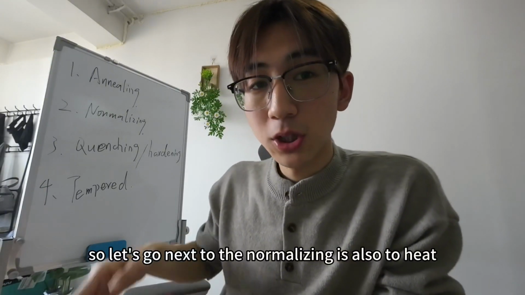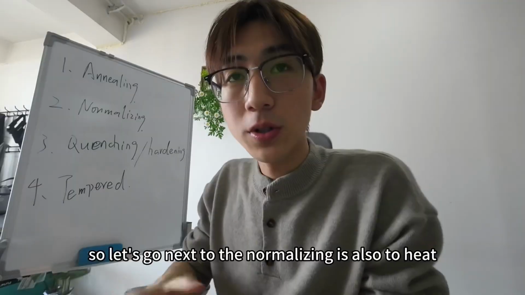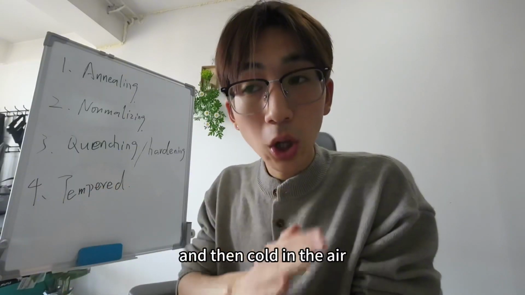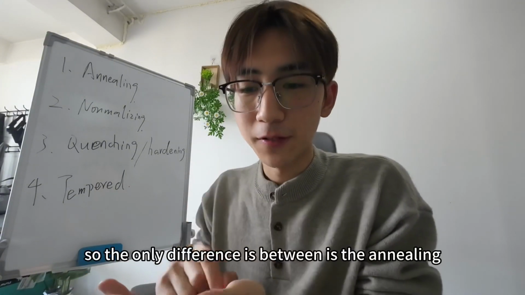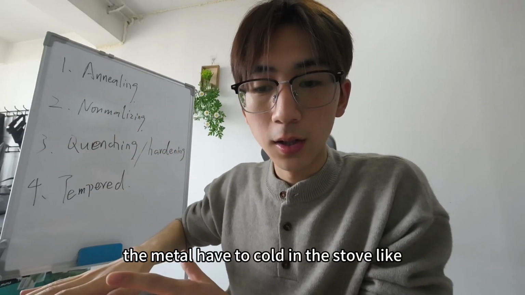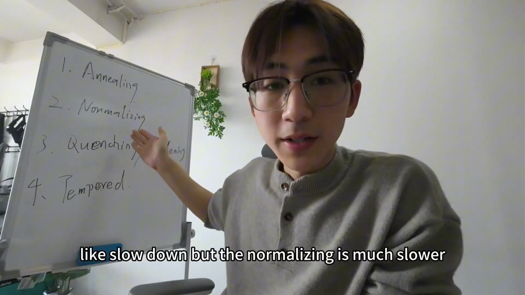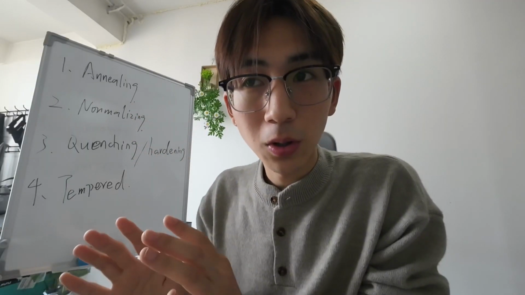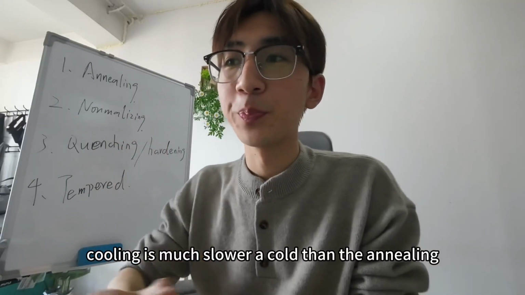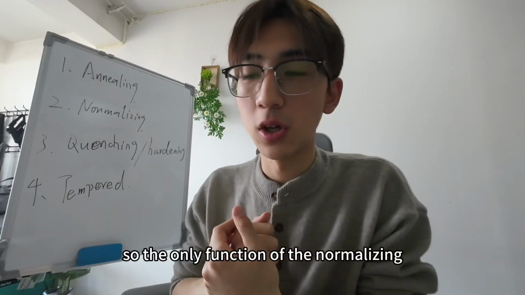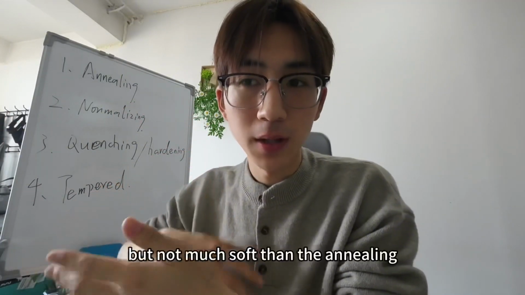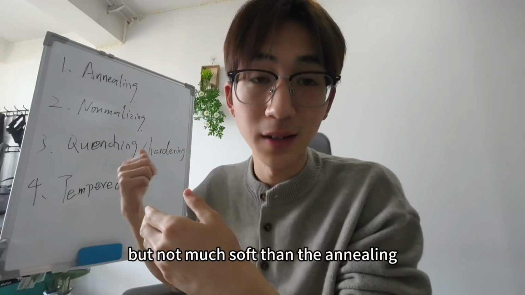Next is normalizing, which is also to heat the metal to a specific temperature and then cool it in the air. So the only difference from annealing, where the metal has to cool slowly in the stove, is that normalizing cooling is much faster than annealing. The function of normalizing is also to make the metal soft, but not as soft as annealing.